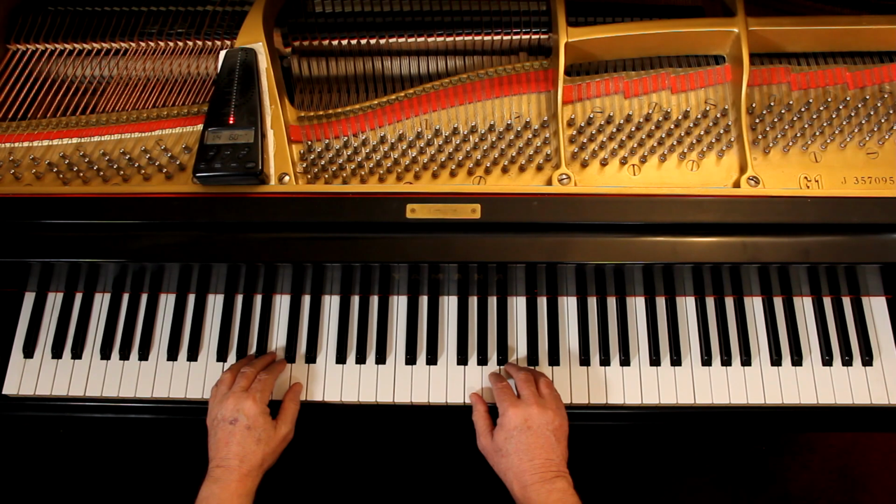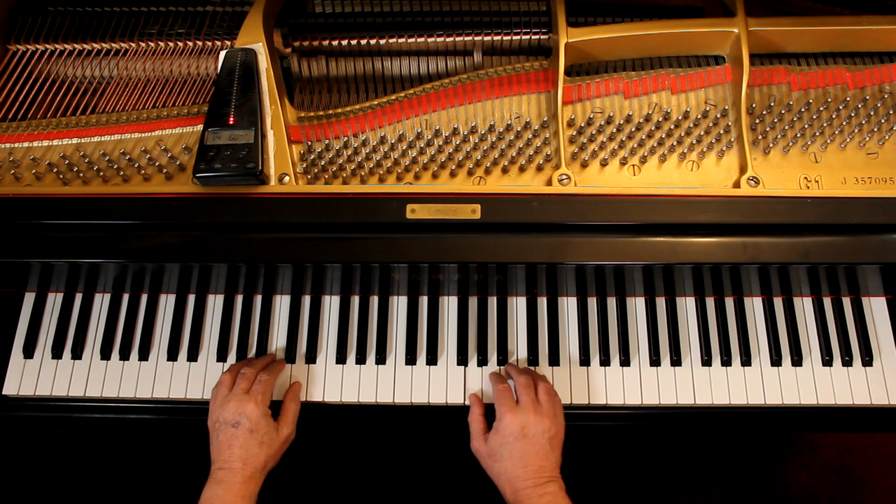Whatever. Let's play this together very slowly, and this is after you've learned it. Make sure you have all the notes. The rhythm shouldn't be a problem. They're all quarter notes except for the half notes at the end of each line. So I'll give us 4 counts. 1, 2, ready, go.